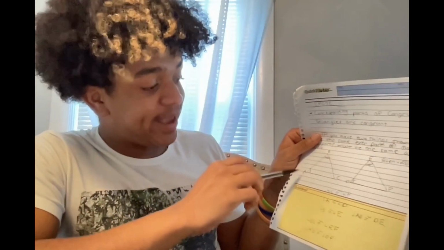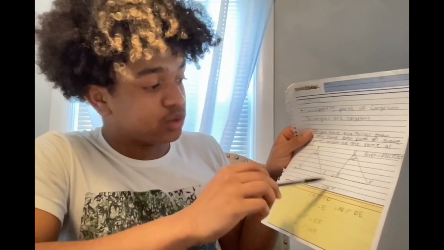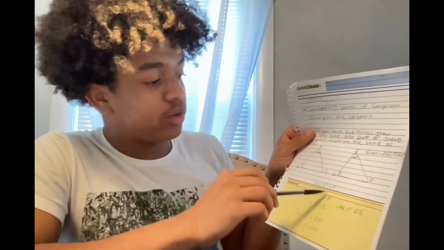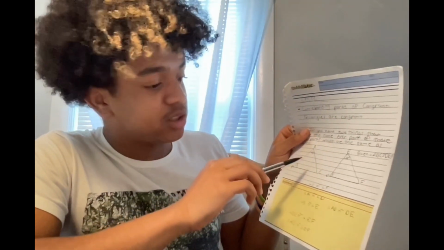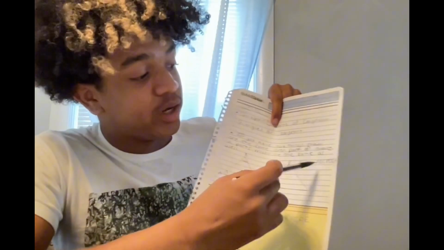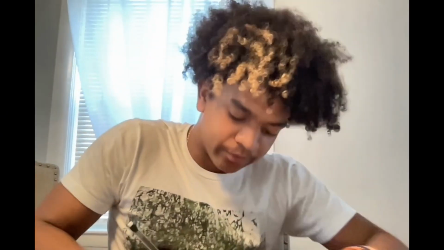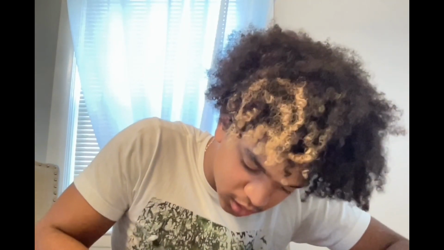Like I said, we know that because angle A is congruent to angle D, and angle B is congruent to angle E. And we can also see this in the way it's set up. So I'll write it bigger. BC is congruent to DEF. It's in a very certain order.